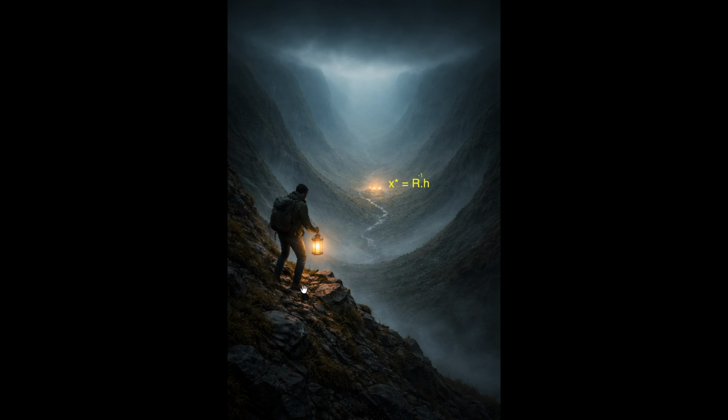And because the ground is uneven, a single step could help us. It could go left or it could go to the right-hand side, and we also have to know how far we are going to step. So that's the step size alpha.